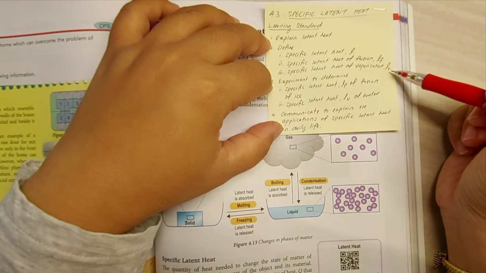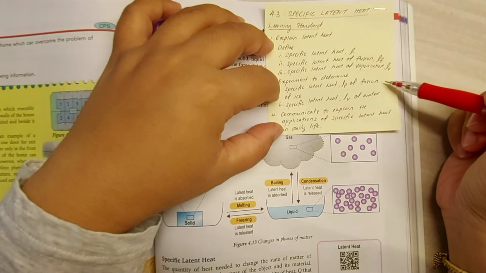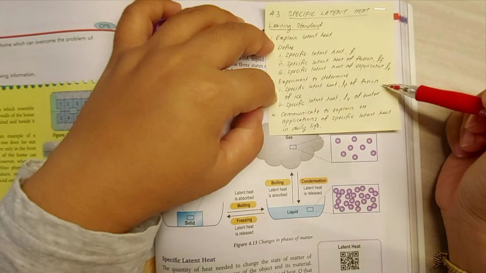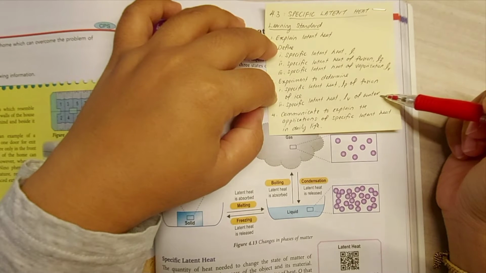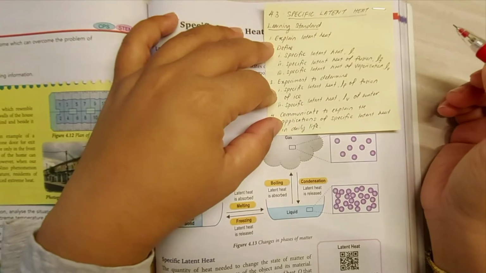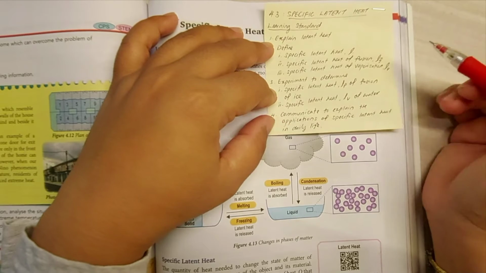Okay, number 3, experiment to determine the specific latent heat of fusion of ice, and the specific latent heat LV of water. For this experiment, you all tak akan buat dululah. Ya, kita akan buat semasa kelas bersemuka nanti.